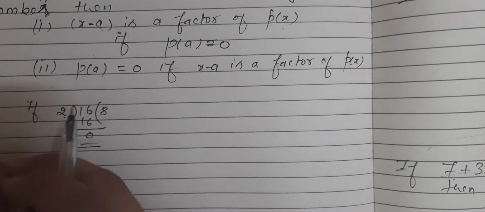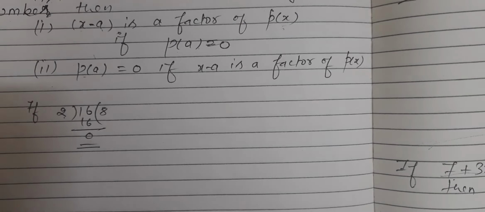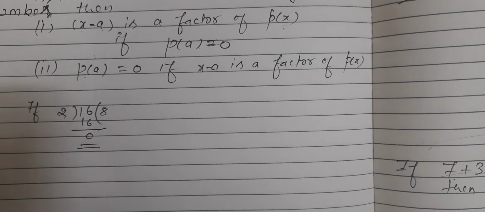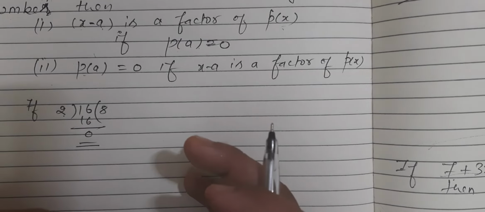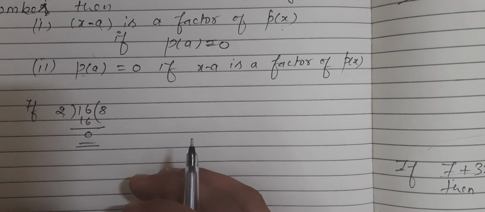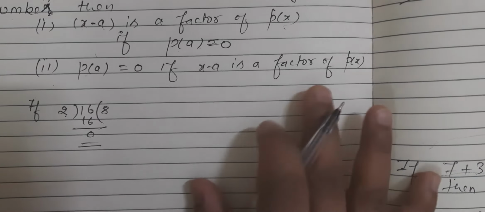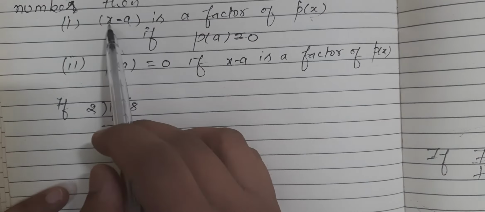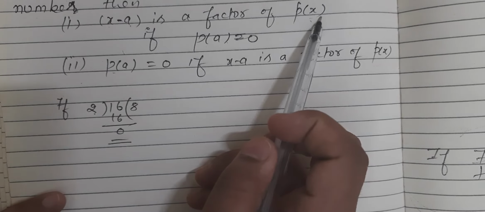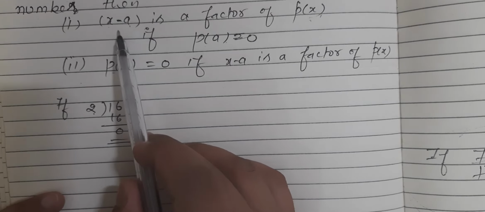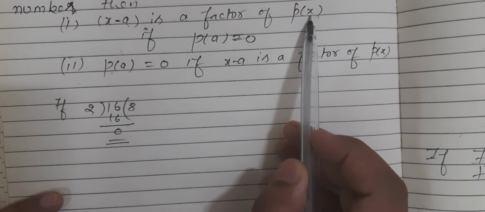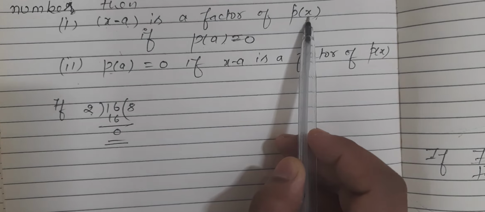The remainder theorem and factor theorem are very close to each other, nearly the same. The only difference is that in factor theorem, the word factor means the remainder is 0. So if x minus a is a factor of any polynomial, it means when you find the zero of this polynomial and put the value in, as we used to do in remainder theorem, you will always get 0.